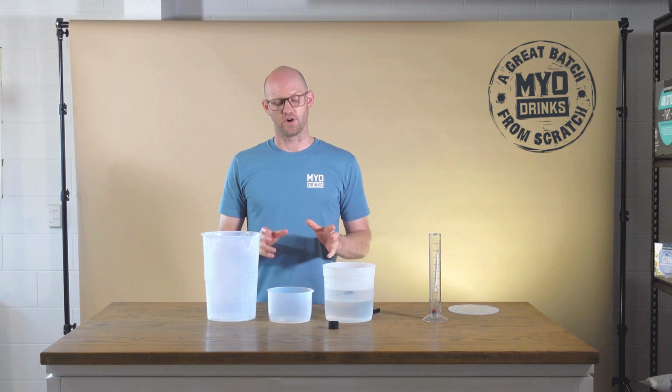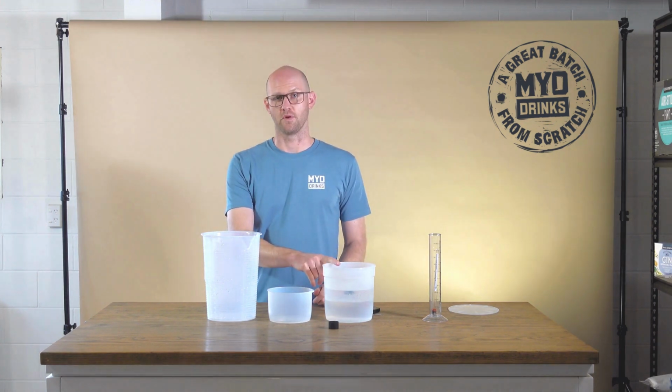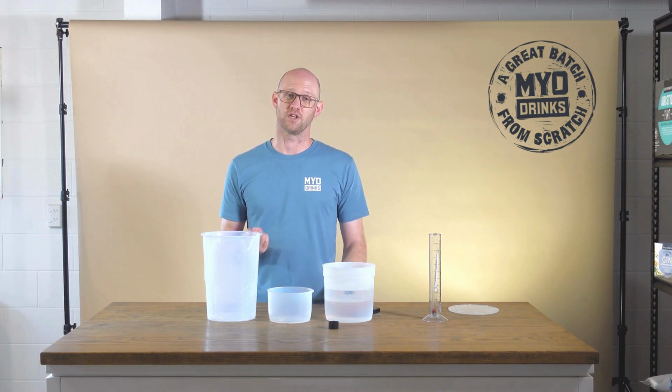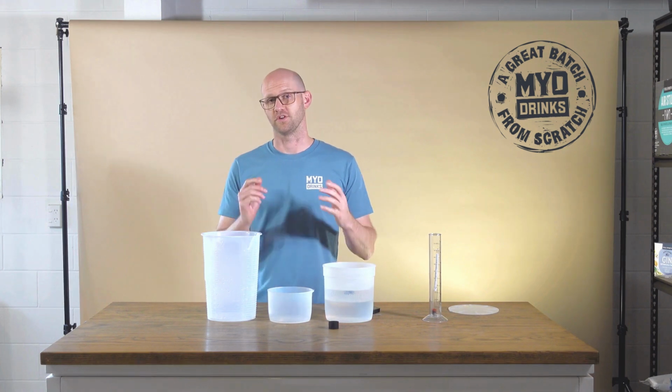So once all your spirit has now filtered through the carbon block, it's now ready for flavouring or using as a great base for making gin. And that's another great batch from scratch.